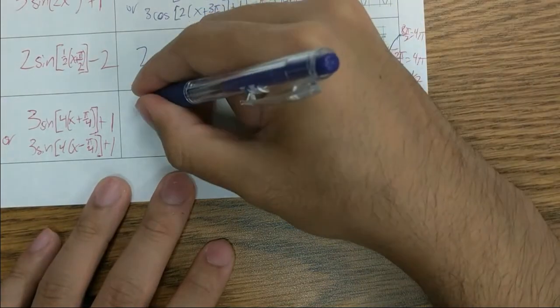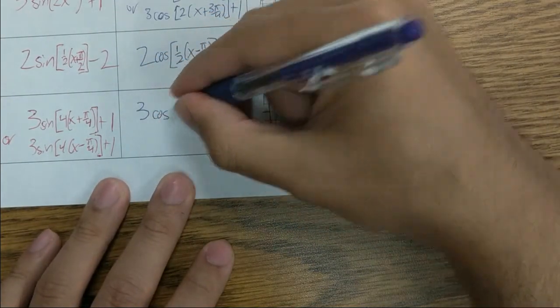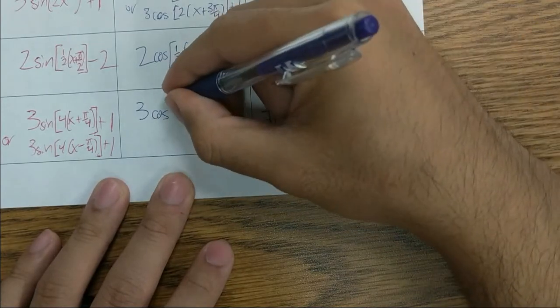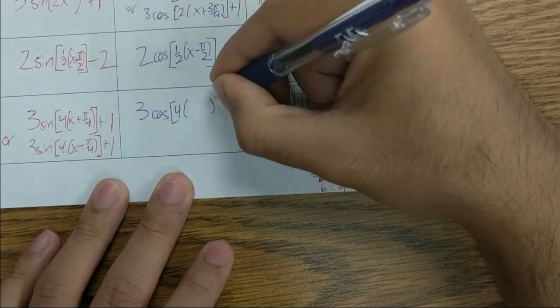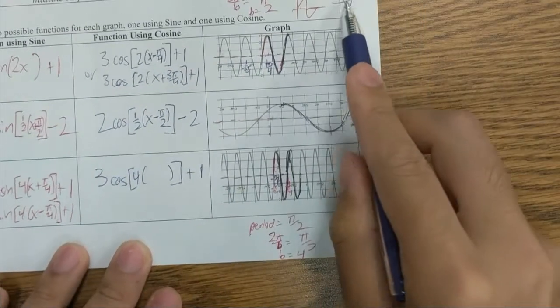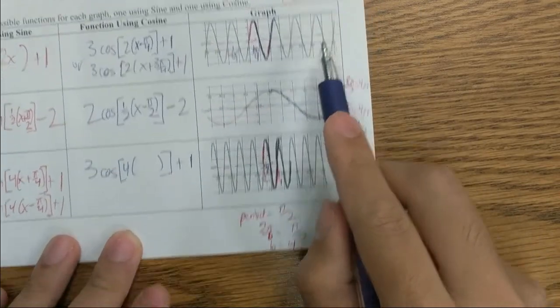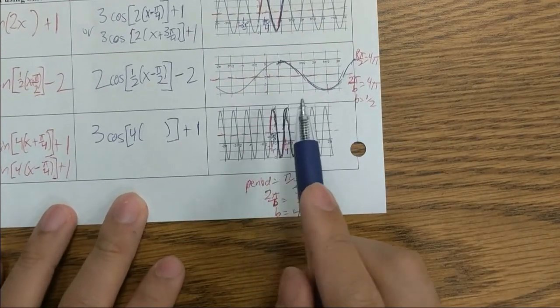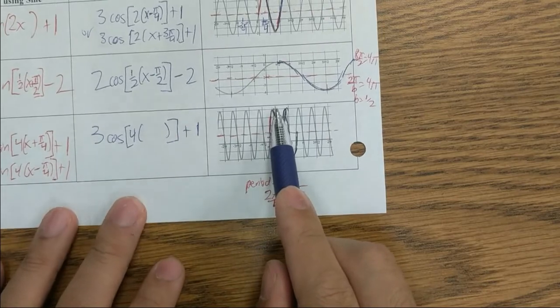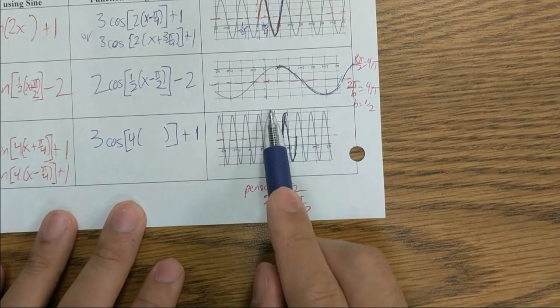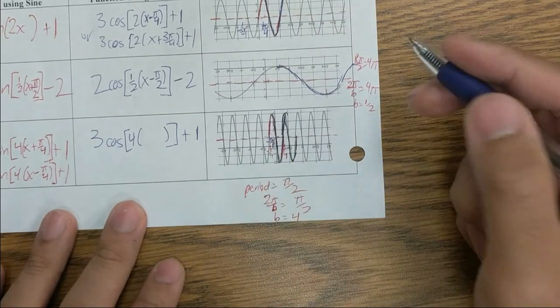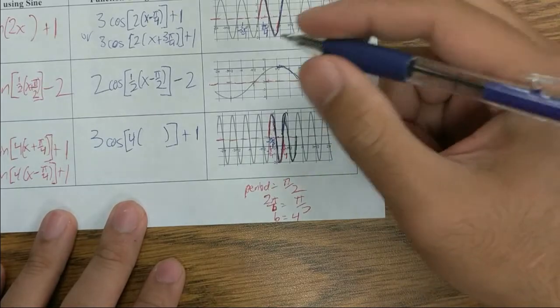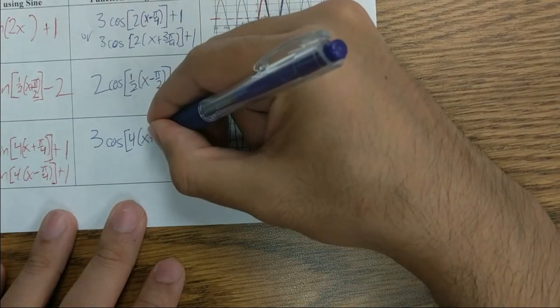Okay, so the amplitude is the same, the midline shift is the same, the period is the same. But again, cosine normally has its maximum at 0. This one has its maximum at negative pi over 8. So I shifted the graph pi over 8 units to the left, meaning h is negative. So x minus negative pi over 8 becomes x plus pi over 8.